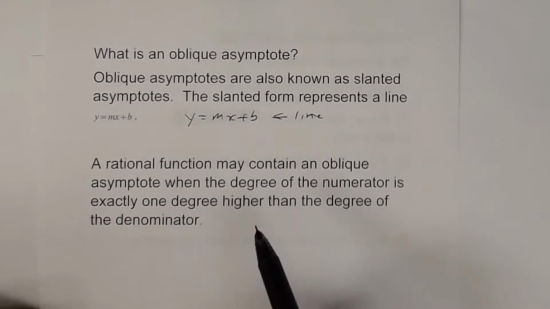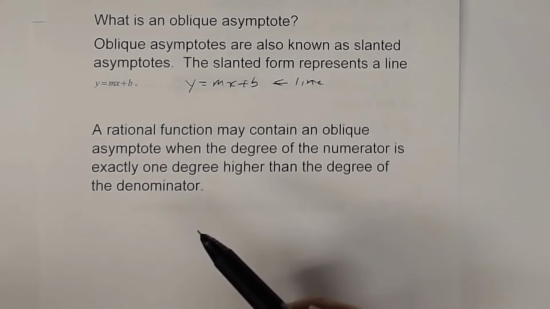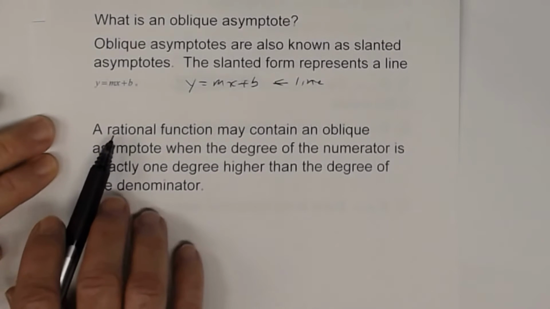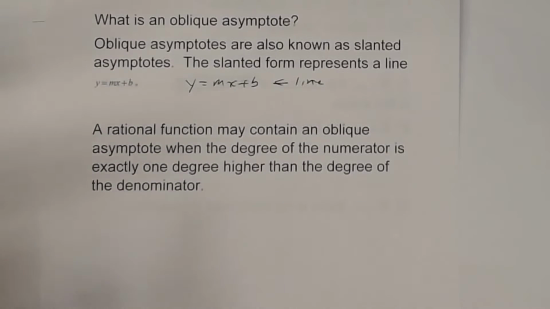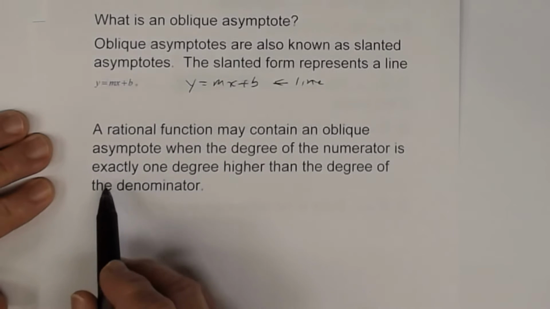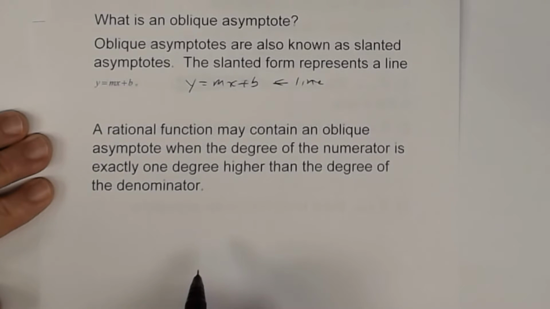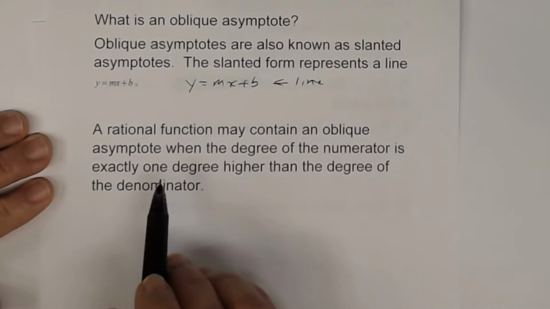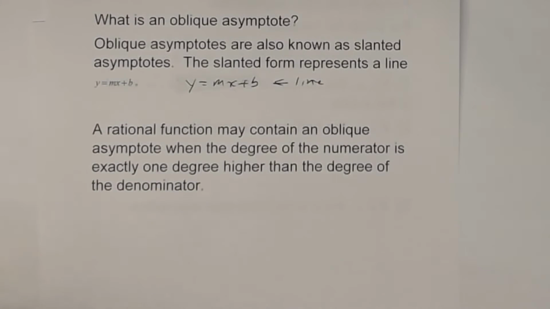Now, another important characteristic about oblique asymptotes is this. You may say, how do you know if you have an oblique asymptote? Here's how you can tell. A rational function may contain an oblique asymptote. It may not, but it may. It does if the degree of the numerator is exactly 1 degree higher than the degree of the denominator.